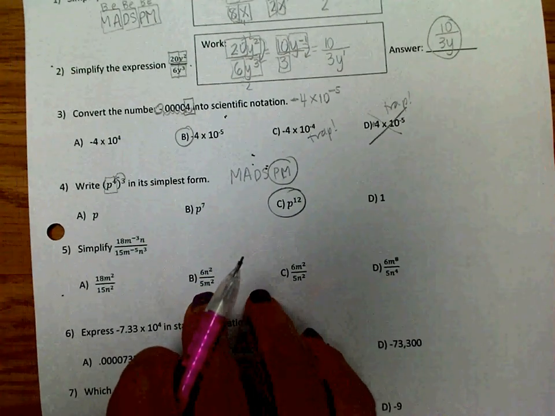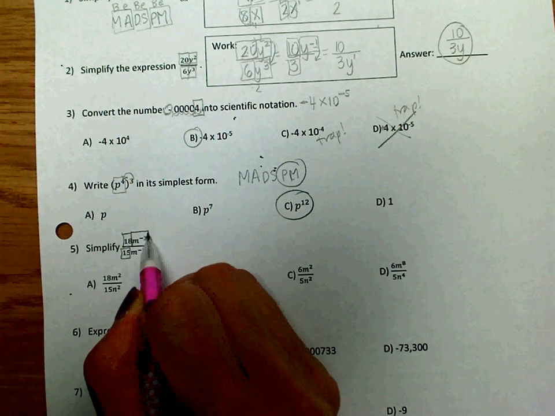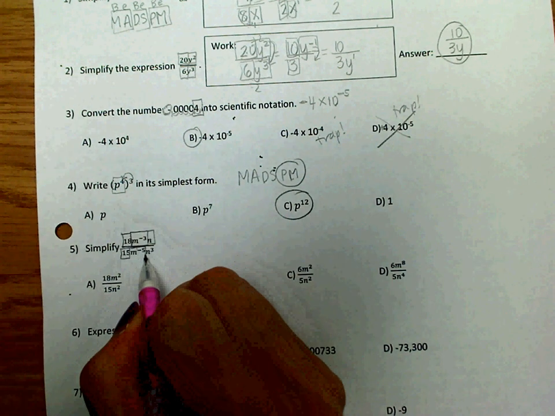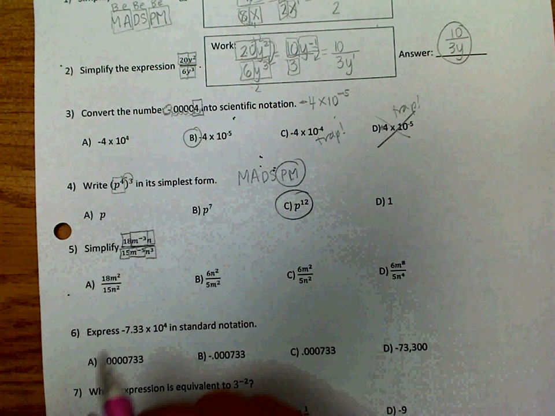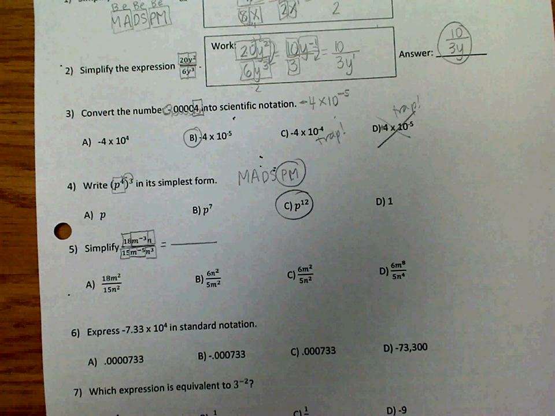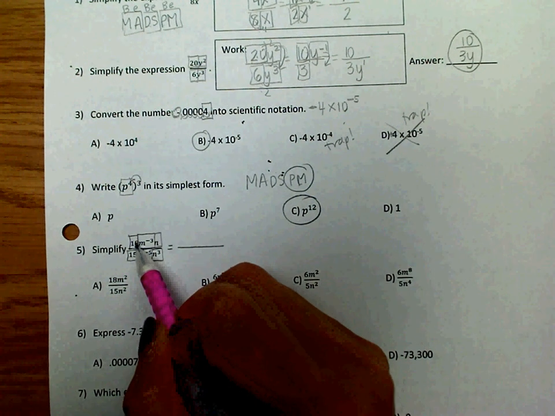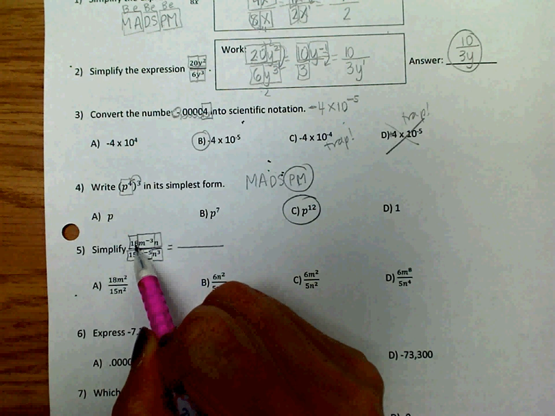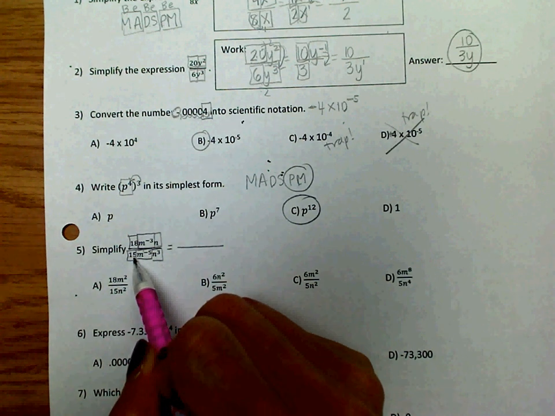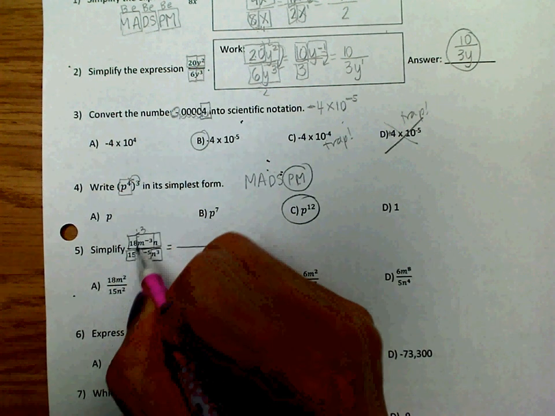Number 5, I'm going to go ahead and box, or I would say windows, okay? Include the exponent. Now there's a lot of ways to do this, guys. However, I'll try two ways. So what's the greatest common factor of 18 and 15? Well, 18 you have 1 and 18, 2 and 9, 3 and 6, whereas 15 you have 1 and 15, 3 and 5. Well, it turns out 3 is the greatest common factor of these.